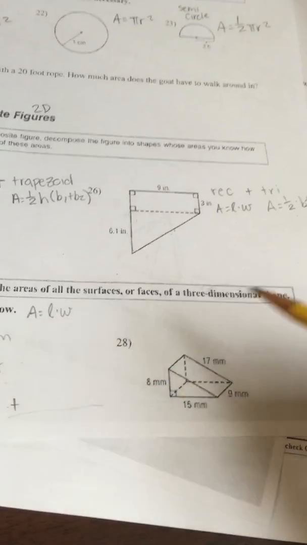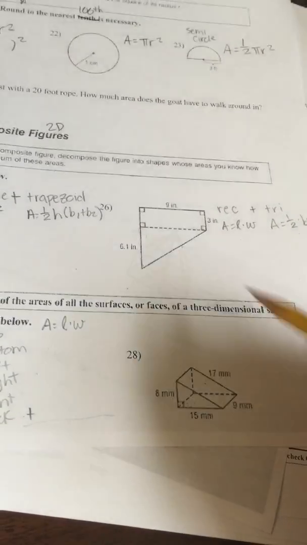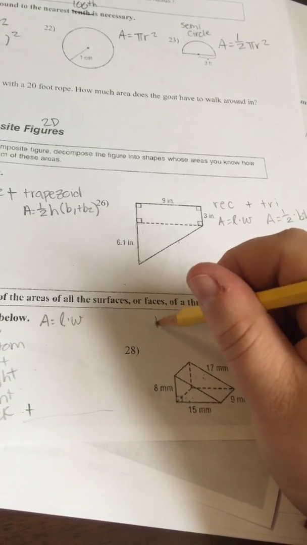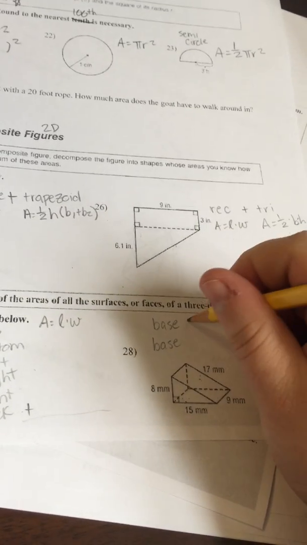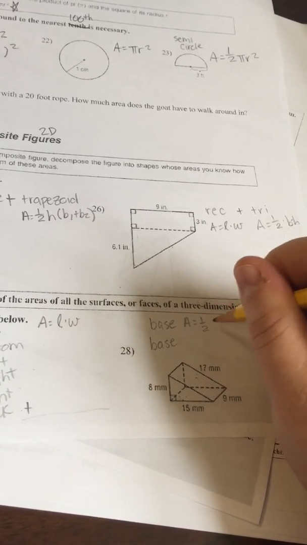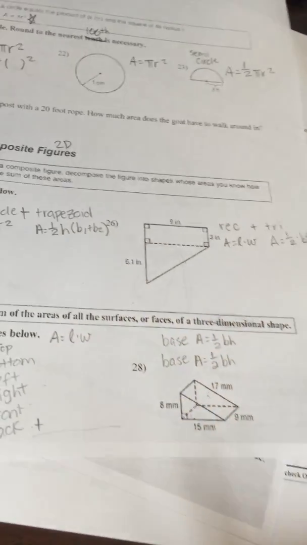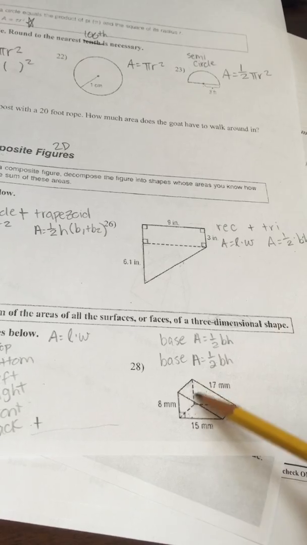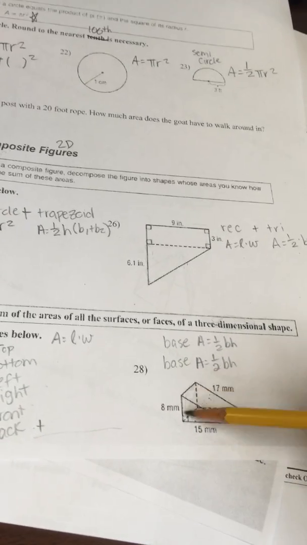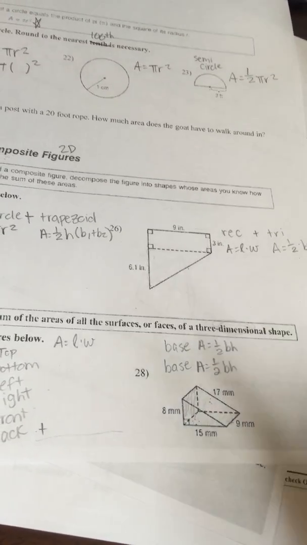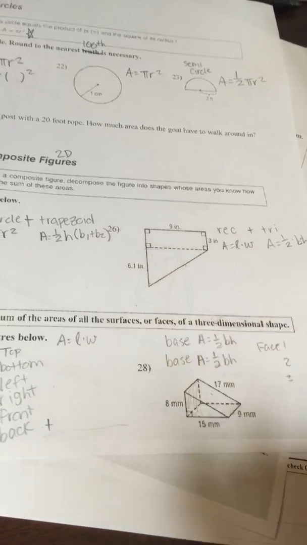Our triangular prism, the bases are triangles, and we have 2, the front triangle and the back. So you have base 1 and base 2. They're both triangles, so we have to use the area formula for a triangle for both of those. And then we have 3 faces. We have this rectangle that's up here. We have the bottom one, and then we have this side. There's 3. We have face 1, face 2, and face 3.